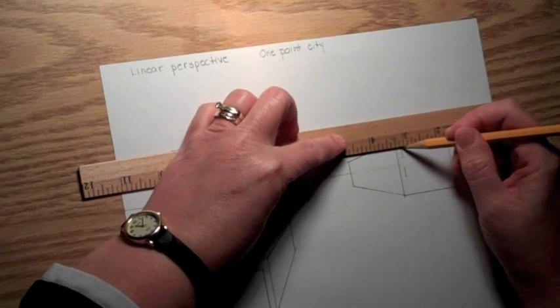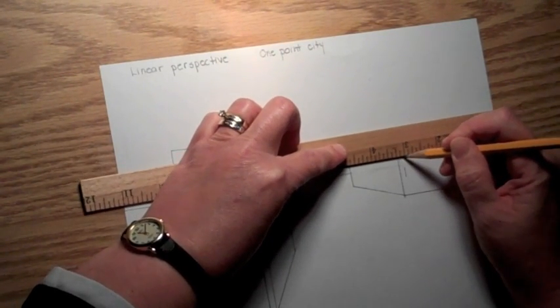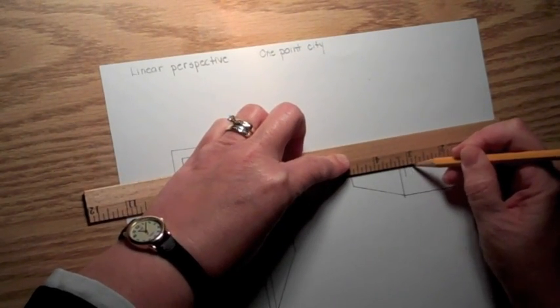And so now you can add doors and windows, but only to that first square or rectangle that you drew for each box.